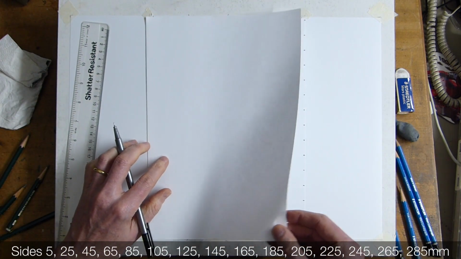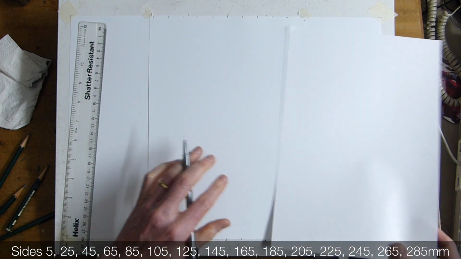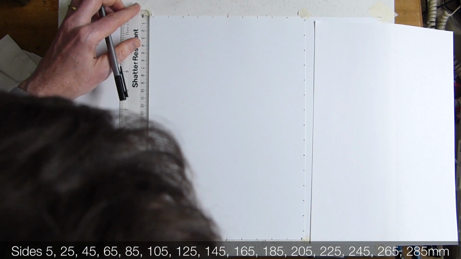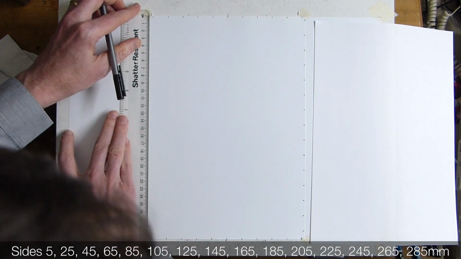Now again, I can do the same on this side, and it's off the actual paper.